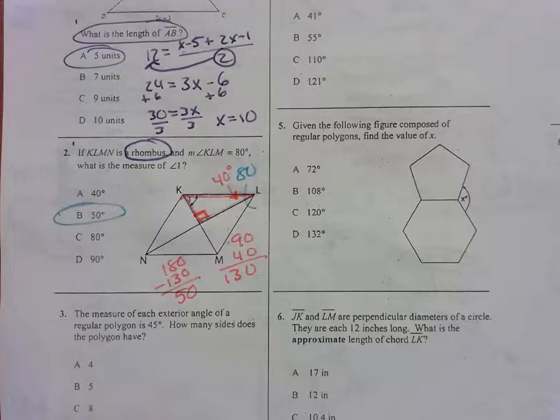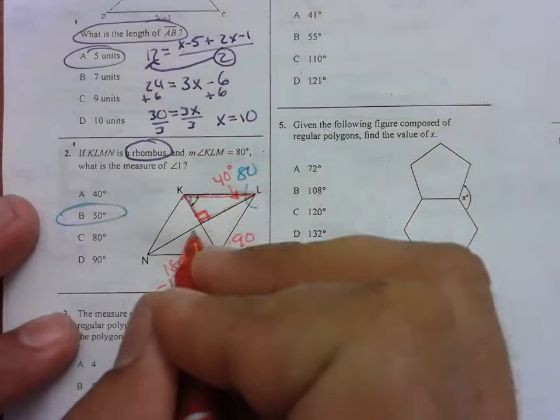Wait, why KLN? Because they want angle 1. Do you see where angle 1 is? So I need everything inside that red triangle. So that's why I chose that angle. But if it was KLN, then N would have been colored too. So it's just KL. Well, I said KLN because this wasn't labeled.